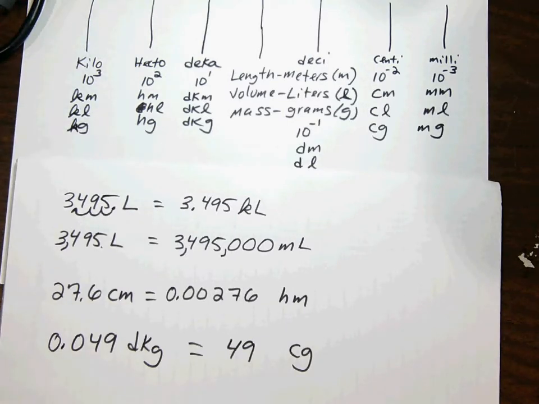Now, how much of that scale are you going to be expected to know? That's a great question. I would assume kilo down through milli you'd be expected to know.